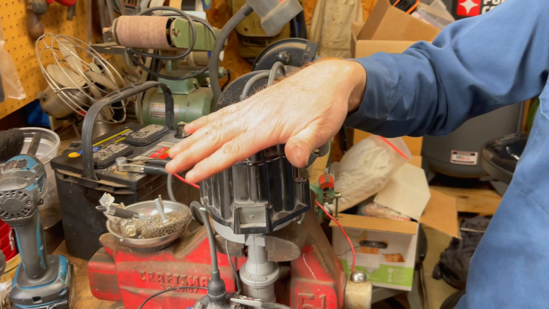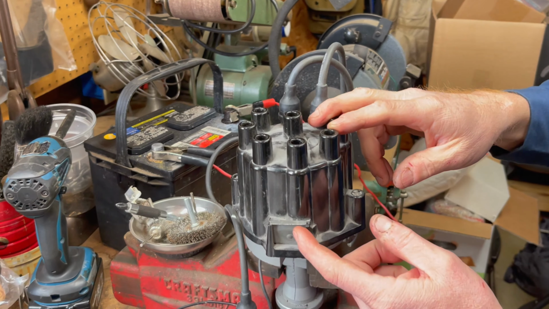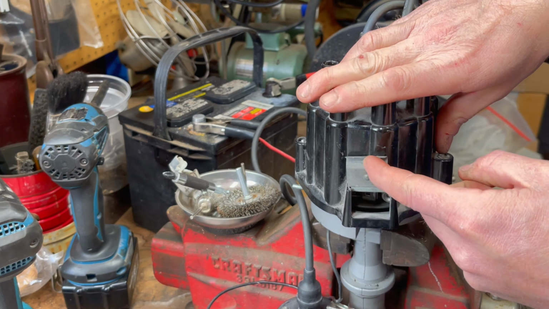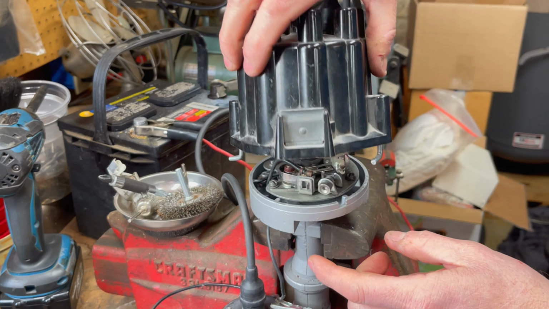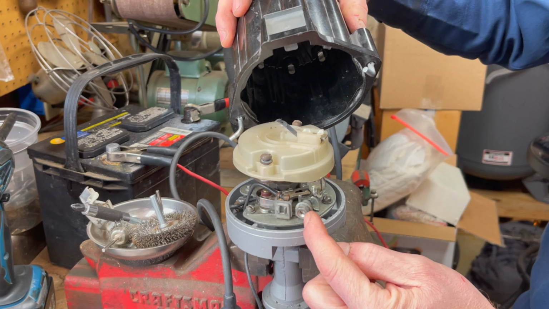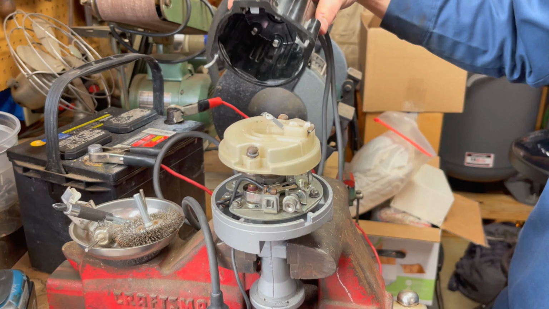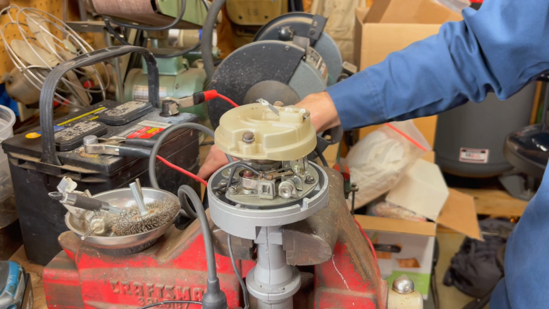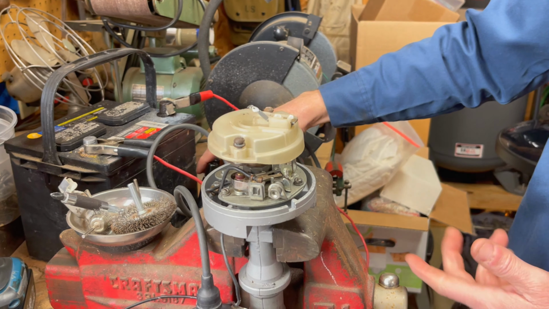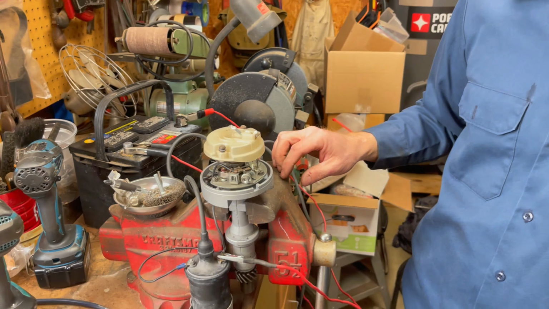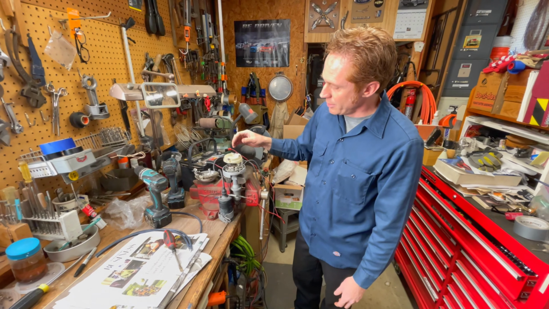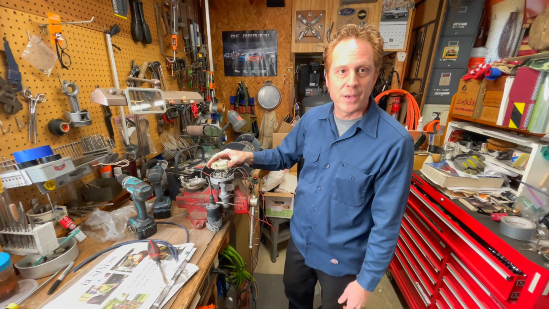One of the things I'm going to point out here, and this is exclusive to GM, is this little window. This allows you to open that up so that you can adjust this screw, which adjusts the dwell of the points. We'll talk about that in another episode, but it's a nice feature offered on a lot of the GM vehicles. After we take out our distributor cap, the next piece that we have is our rotor.